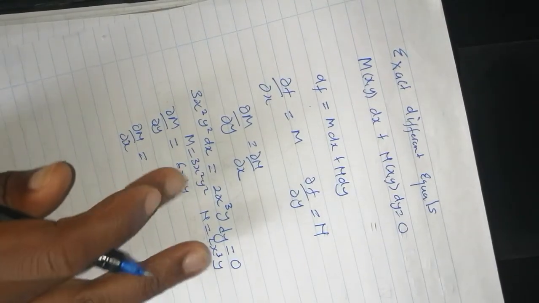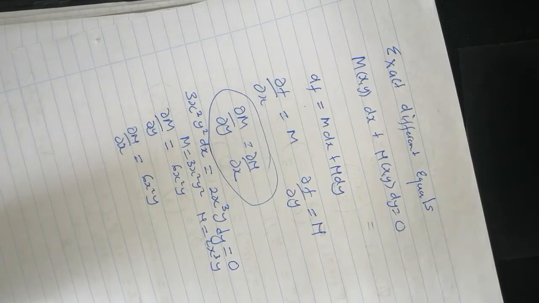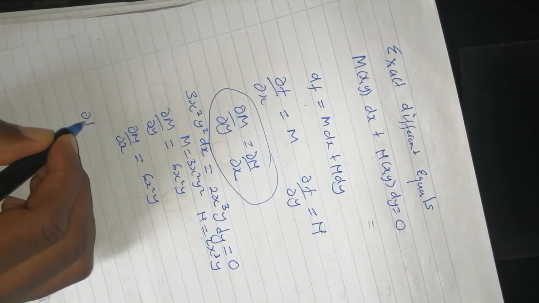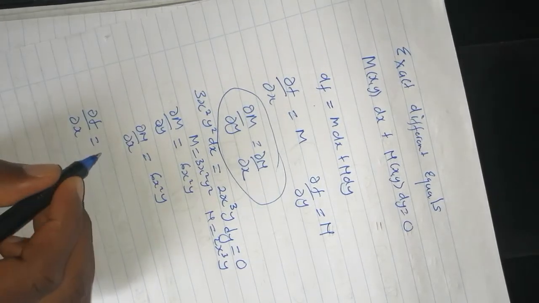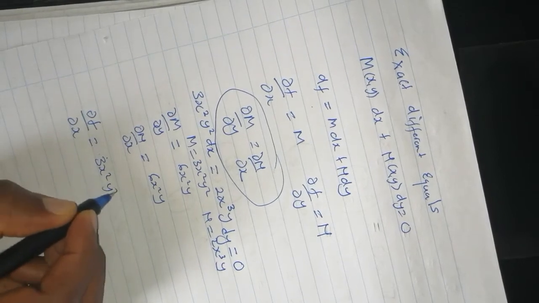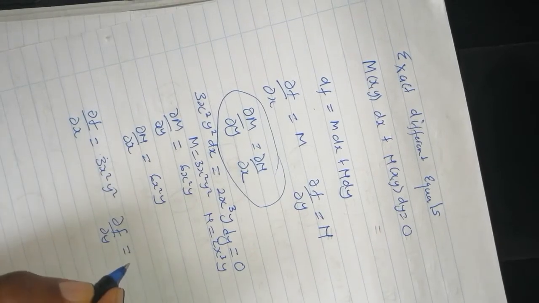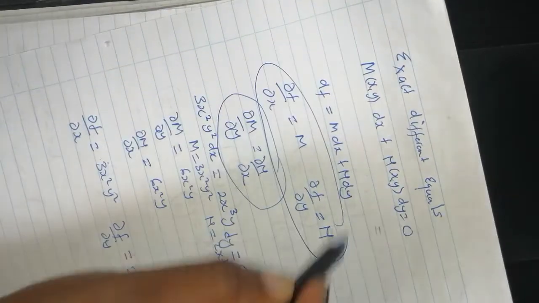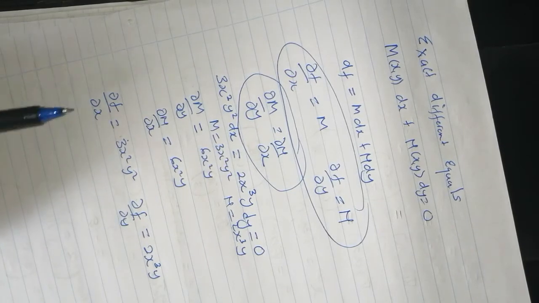So this means that this condition holds, and because it holds, we can use this particular method. Now if this holds, we know that df over dx should be equal to M. What is our M? 3x squared y squared. And df over dy should be equal to N, which is 2xy cubed, using the definition there. So from there we pick either of these two.